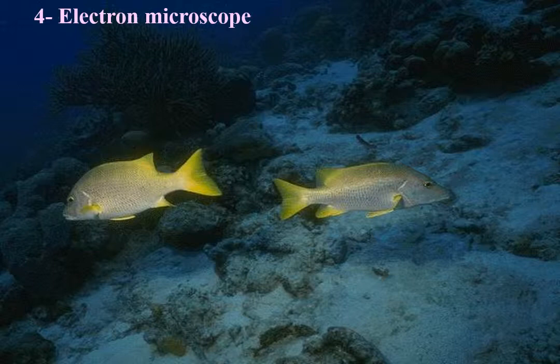Electron microscope gives a very high magnification and resolution power. It is used to study the minute details of cells. The source of illumination of this microscope is a beam of electrons. There are two types of electron microscope: transmission electron microscope and scanning electron microscope.